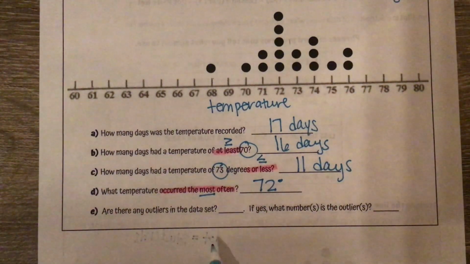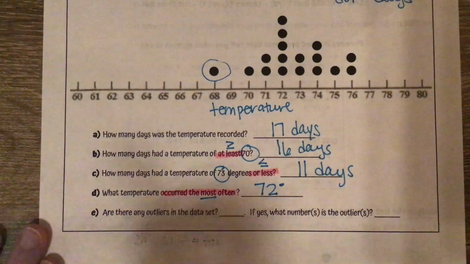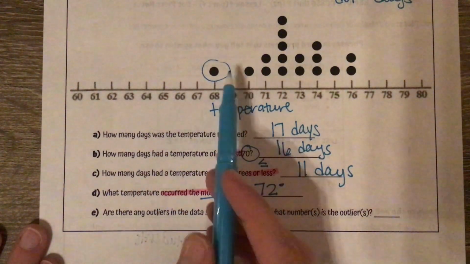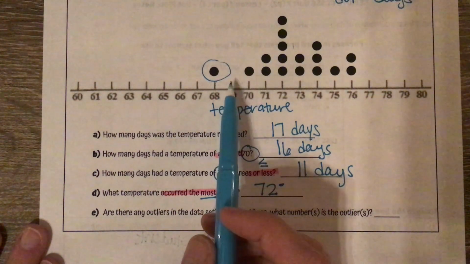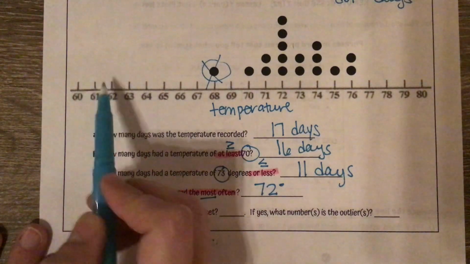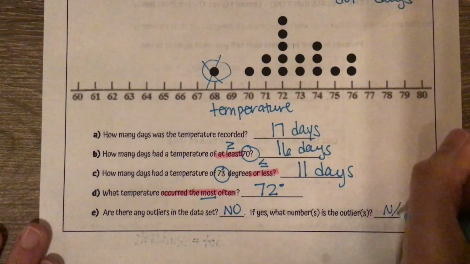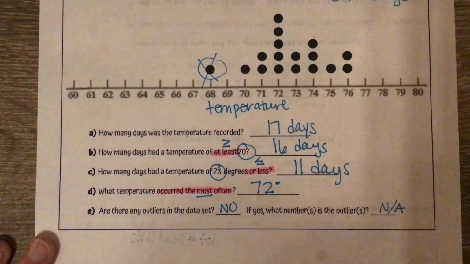Are there any outliers in the set? Again, we're looking for something that's way higher or way lower than the rest. Some people might look at this and think that that's an outlier because there's this gap right here, but it's only a gap of 1 degree, so I wouldn't include that as an outlier. I would only include it if it's way smaller or way higher. So I would say no. So there's not applicable for what number is the outlier.